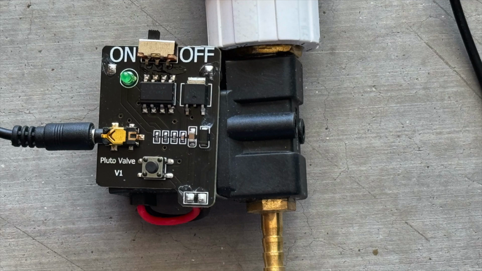This is the base of the water valve. The cable on the left goes to the Pluto Trigger, and then another cable from the Pluto Trigger goes to the camera. A little button on the bottom of the valve you push, and it lets one drop of water out for as long as you hold the button down. The green light will flash when you do that, and up at the top there's a little switch to turn it off and on.